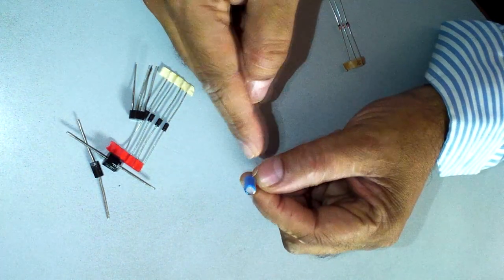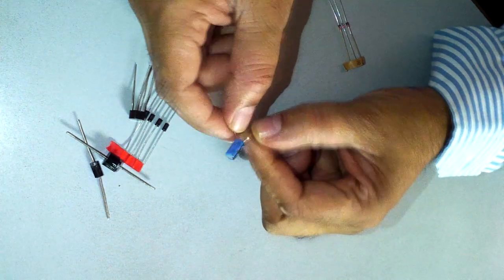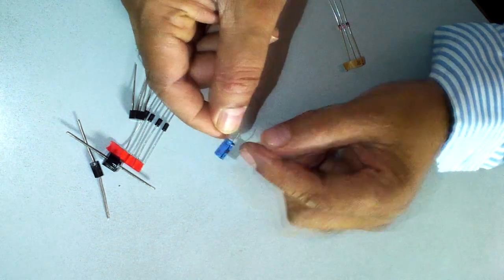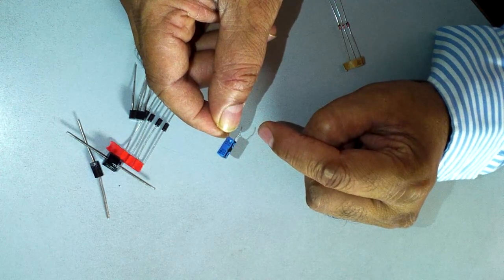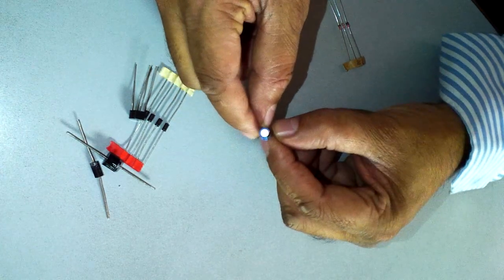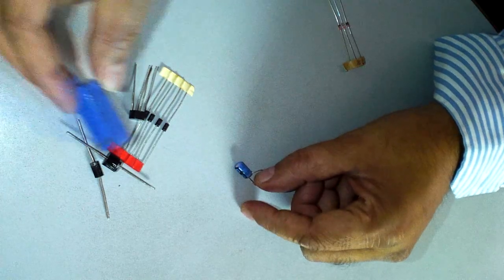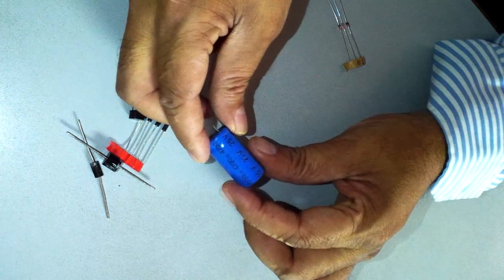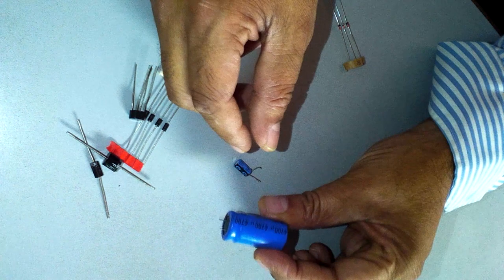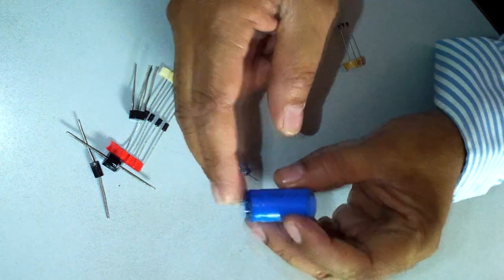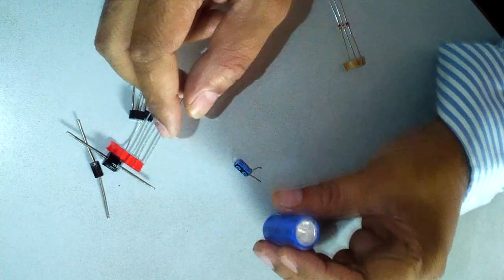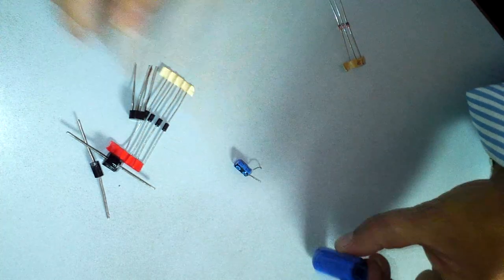In the smaller ones, you will use these kinds of aluminum electrolytic capacitors. The one with the line mark is usually the negative polarity, and a slightly bigger one with this is 4700 microfarads. This is also aluminum electrolytic. Most of the time it is aluminum electrolytic that will be used.